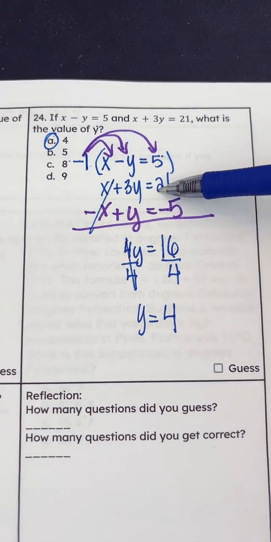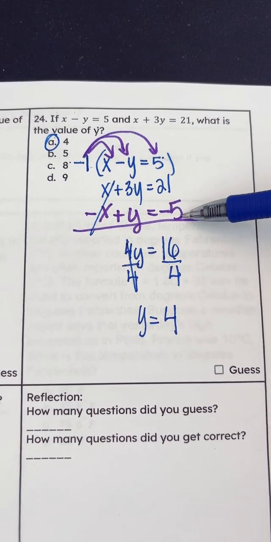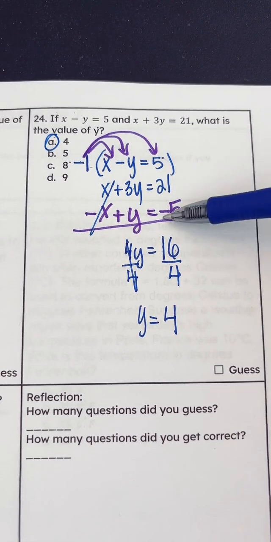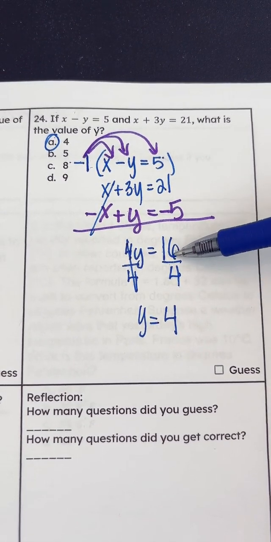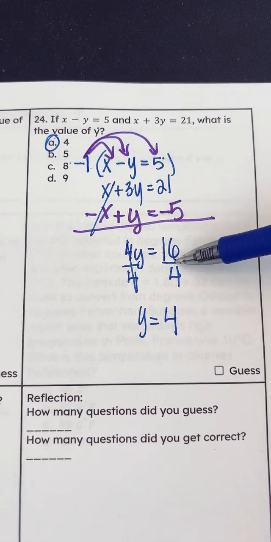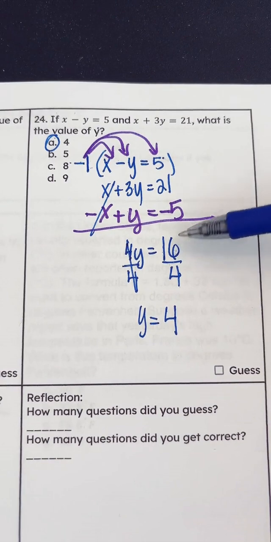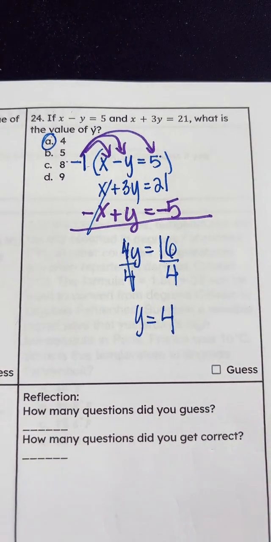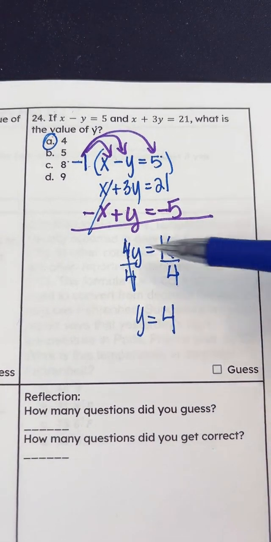Oh, how we got the 16 is we did 21 minus 5. 21 minus 5 gets us to 16. 21 minus 5, you guys. Good. Everybody's good. That's how we got the 16 here. And then we divide. So wonderful.